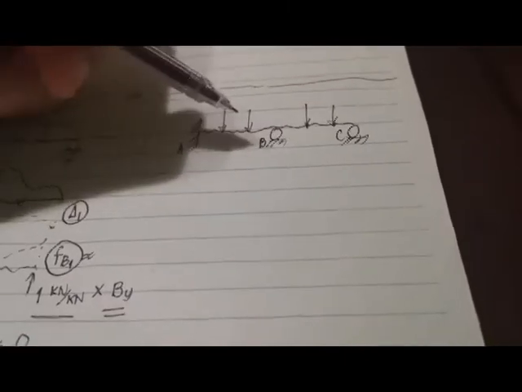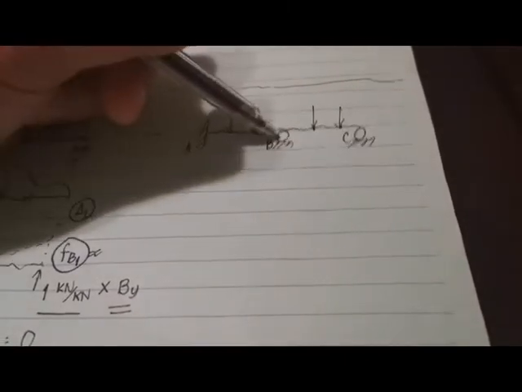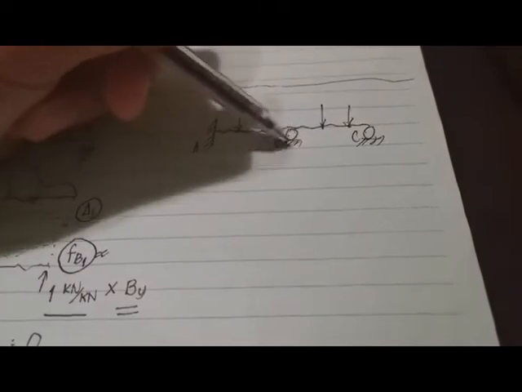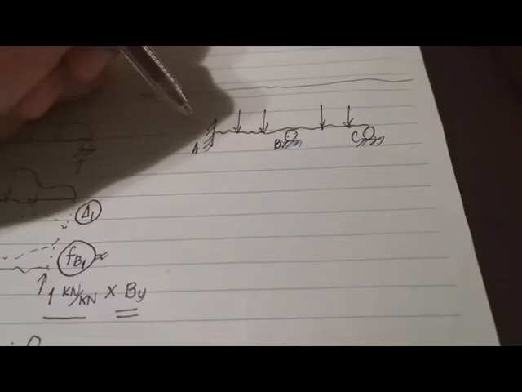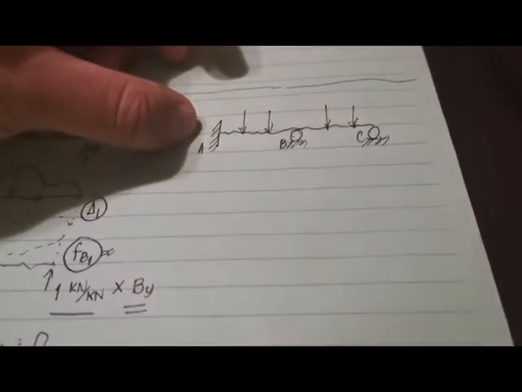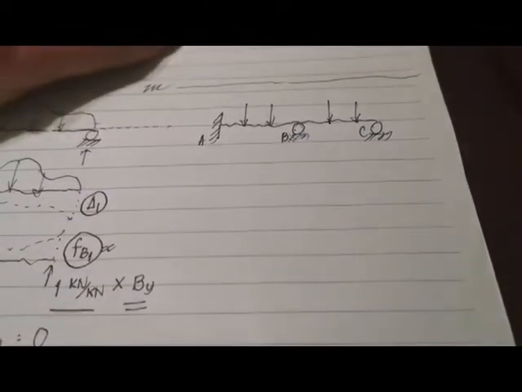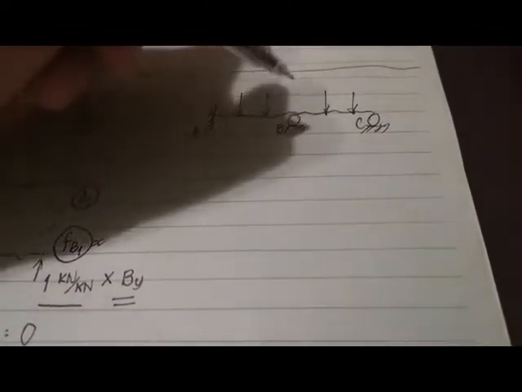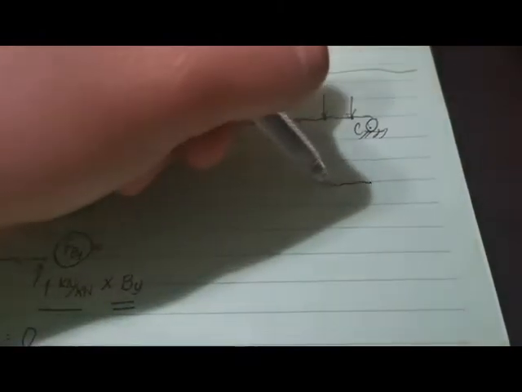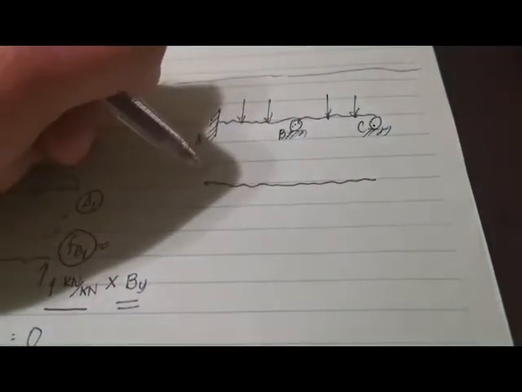So either you remove these two supports in order to make a fixed beam, or remove the support on the middle, tapos we just remove the moment here para maging simple supported beam siya, no? So your choice, but for the sake of the discussion again, no, I'm just going to remove these two additional supports, no? So therefore your primary beam will already look like this.